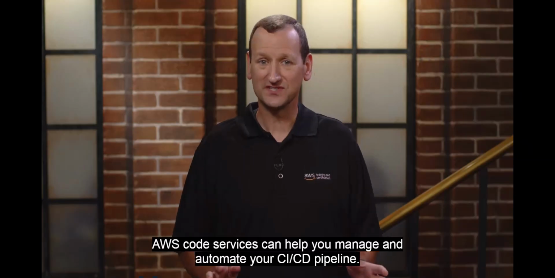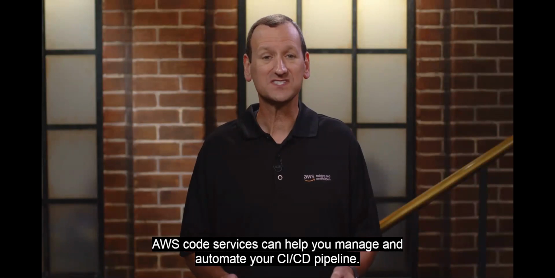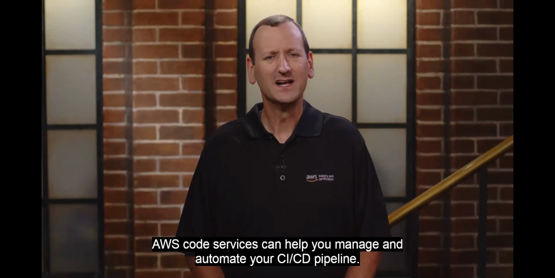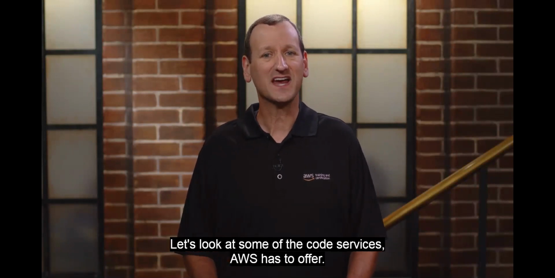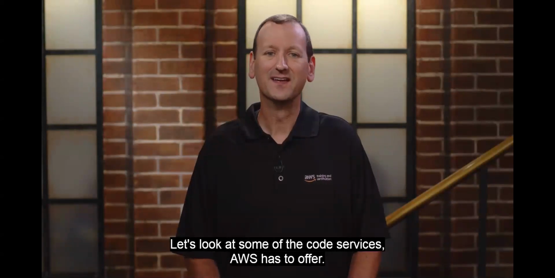AWS code services can help you manage and automate your CI/CD pipeline. Let's look at some of the code services AWS has to offer.